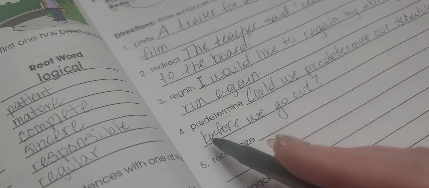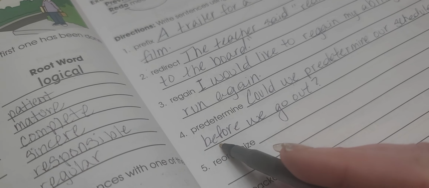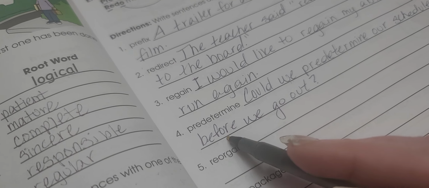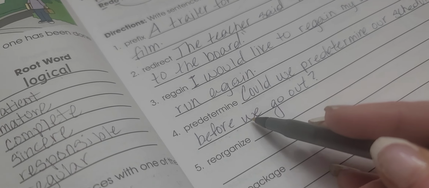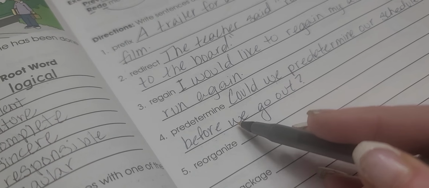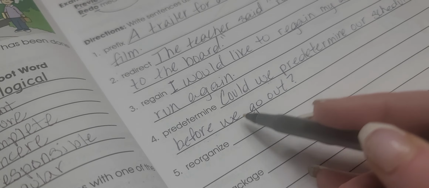Schedule. Before. B-E-F-O-R-E. Before. We is spelled W-E.